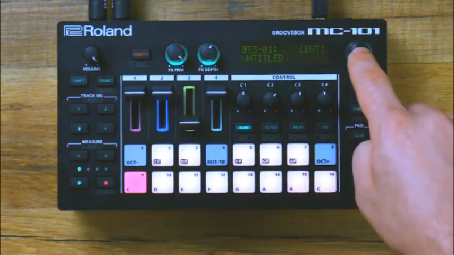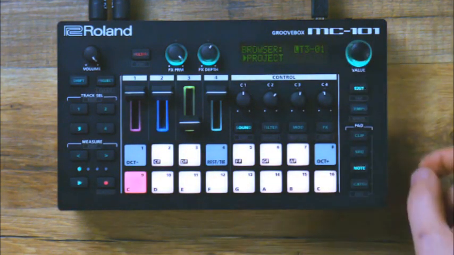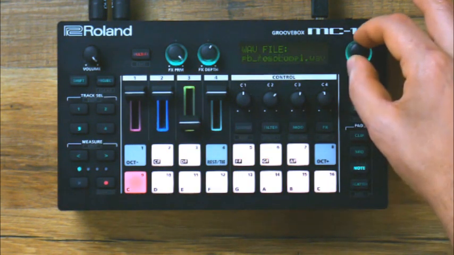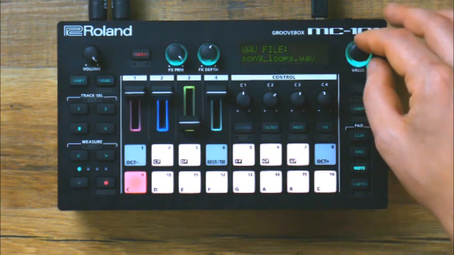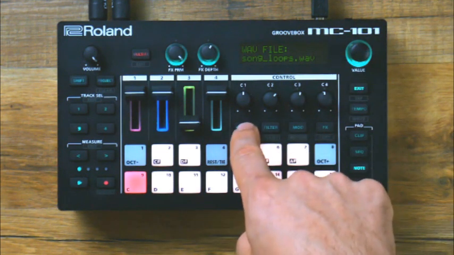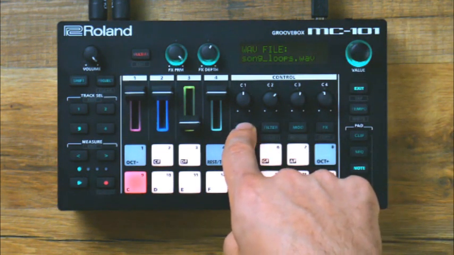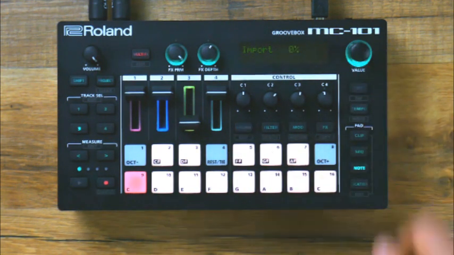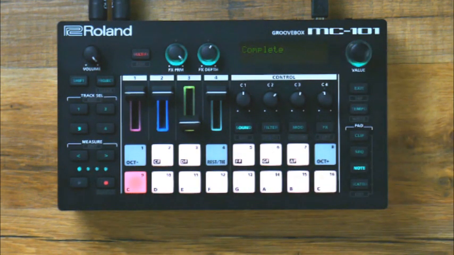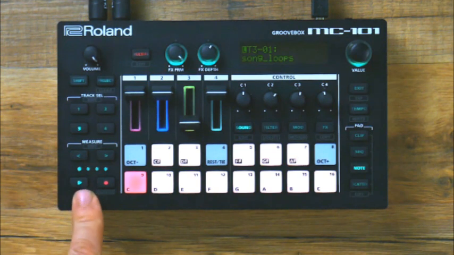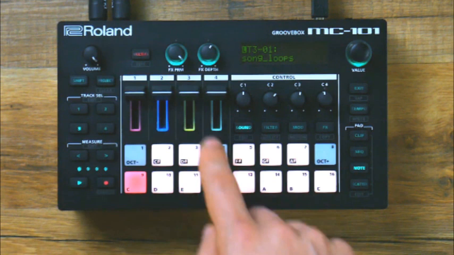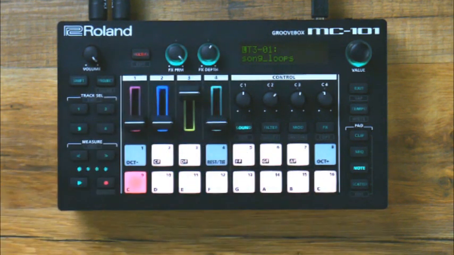Now you want to import a sound off of the SD card. So I'll go to Wave File, go to a loop that I have, and I can press Sound to preview. So there's kind of a top end type of percussion loop. Click the value knob. So I'll play back the pattern. And there's my loop right here.